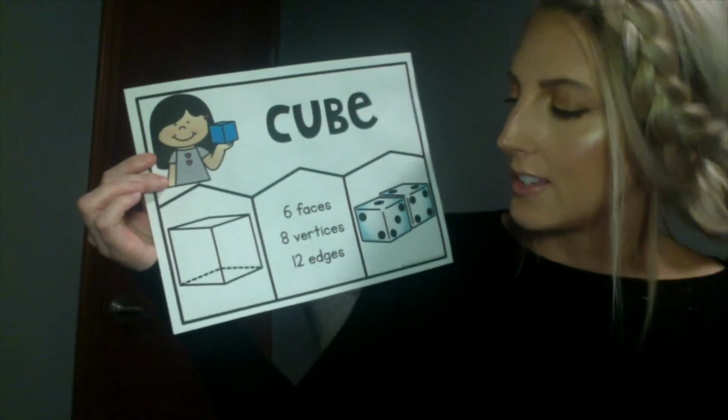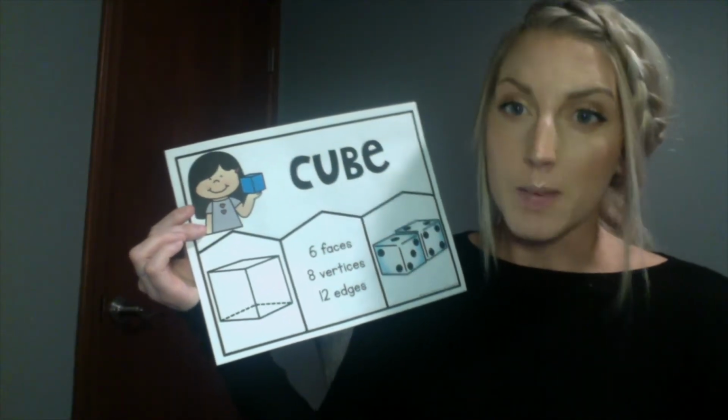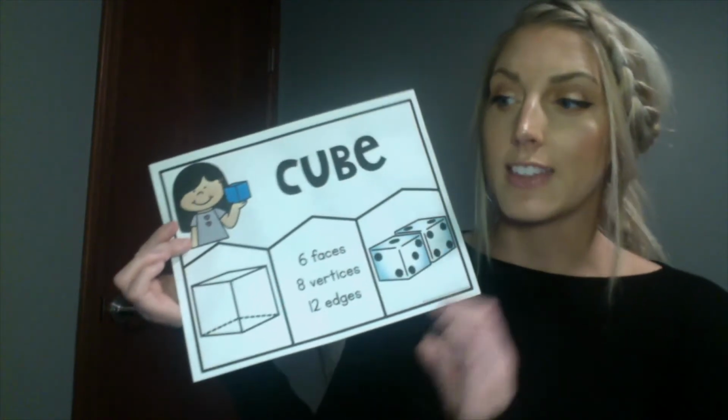And then the last thing is 12 edges. So normally when we're working with squares and triangles, we talk about sides. So edges are kind of like the sides of 3D shapes. Here is an edge, here is an edge, there is an edge, there an edge. So let's see if I can keep track while I count the edges of a cube. I'll start right here. 1, 2, 3, 4, 5, 6, 7, 8, and now these ones, 9, 10, 11, 12.